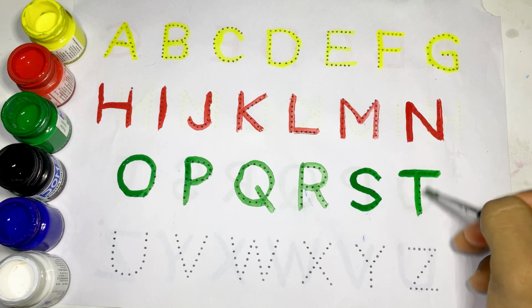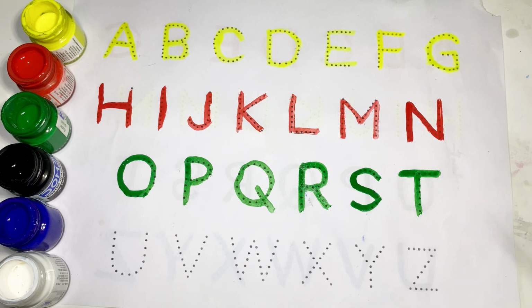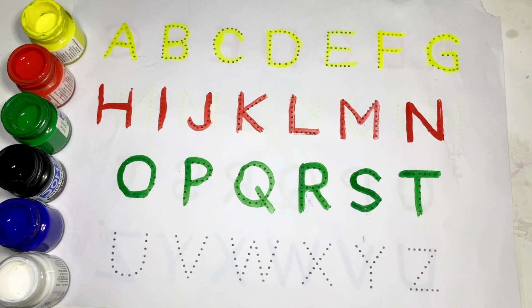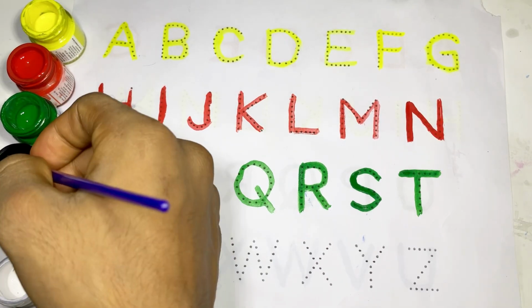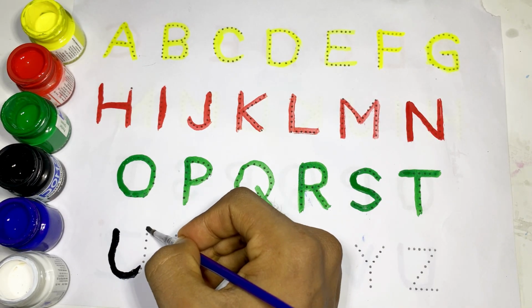T for teacher. Kids, now U for umbrella, and here is black color.